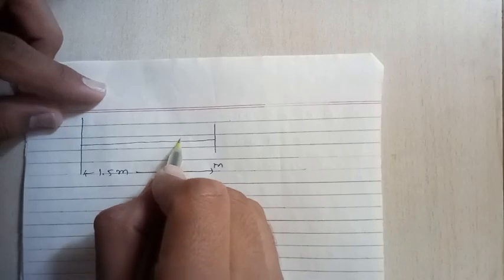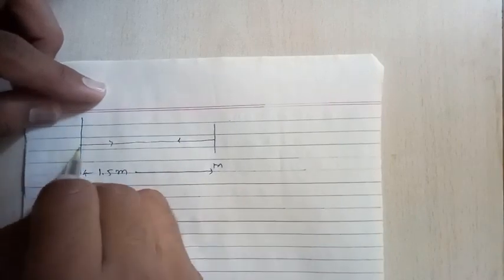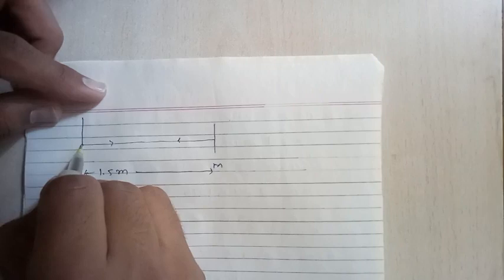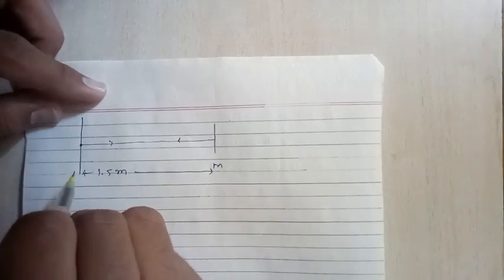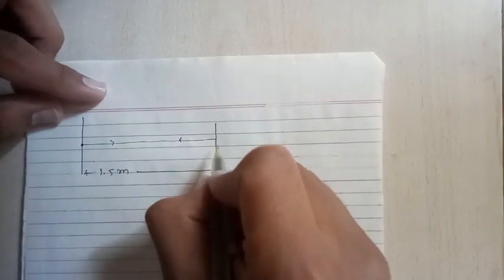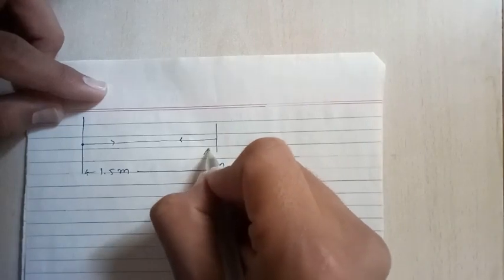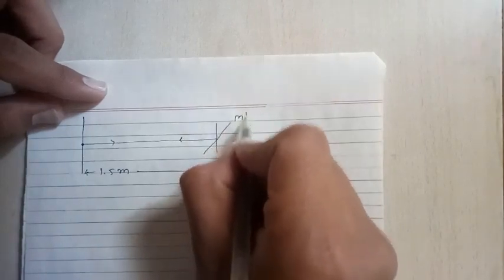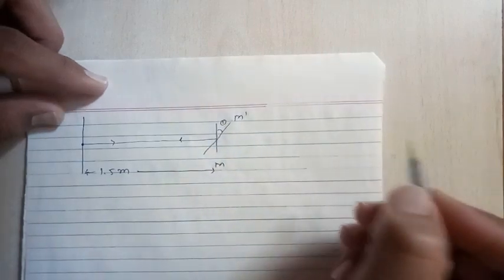In the primary condition, this is our point. Now we rotate the mirror from M to M dash by angle theta.